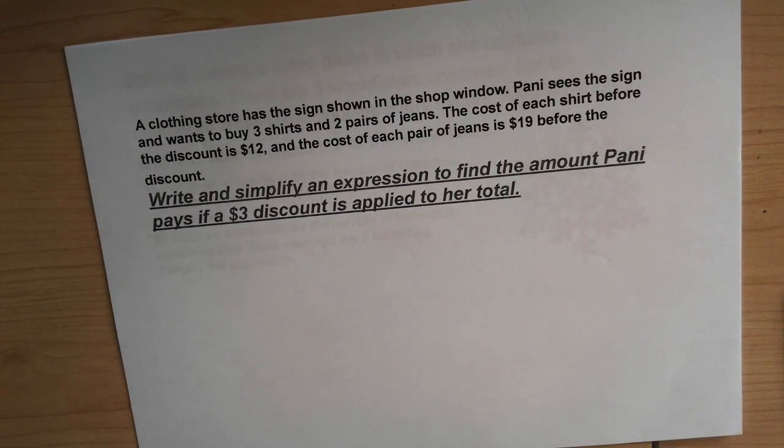Let's try another one. A clothing store has the sign shown in the window shop. Haney sees the sign and wants to buy 3 shirts and 2 pairs of jeans. The cost of each shirt before the discount is $12, and the cost of each pair of jeans is $19 before the discount. Write and simplify an expression to find the amount Haney pays if a $3 discount is applied to her total.